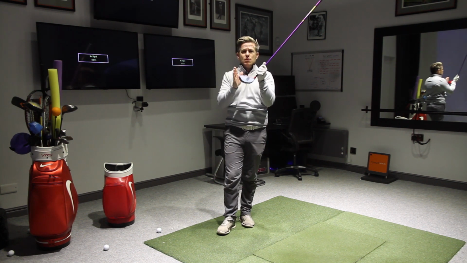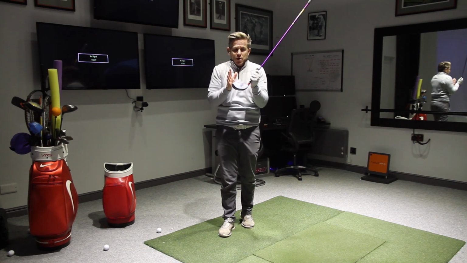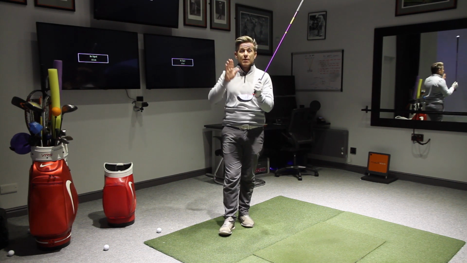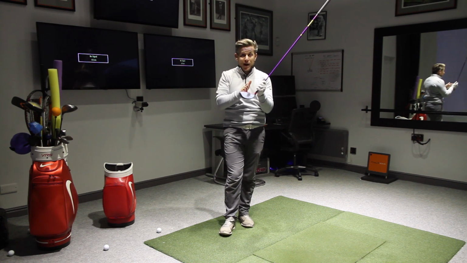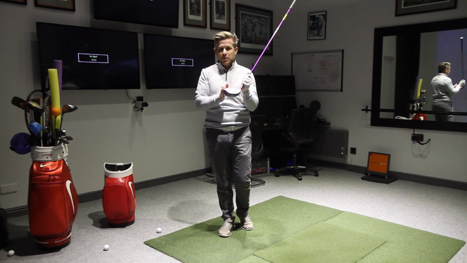But how can you start to learn from this? Well, if you don't know where you're striking it on the face, how do you know what adjustments to make in your swing? Is it a swing fault? Is it an impact location? Okay, the first 2 were definite impact locations without a shadow of a doubt.